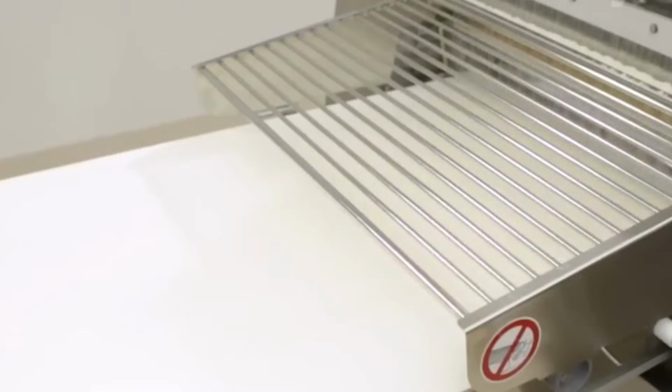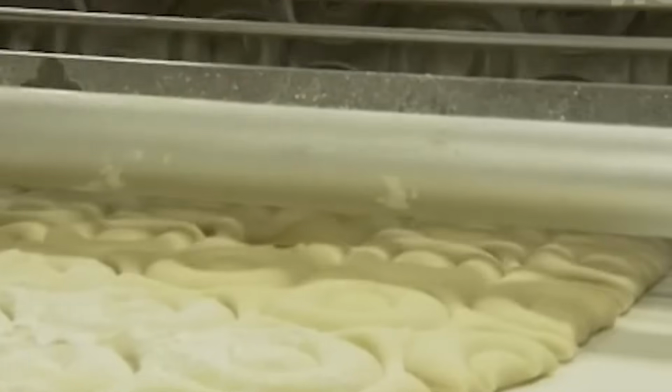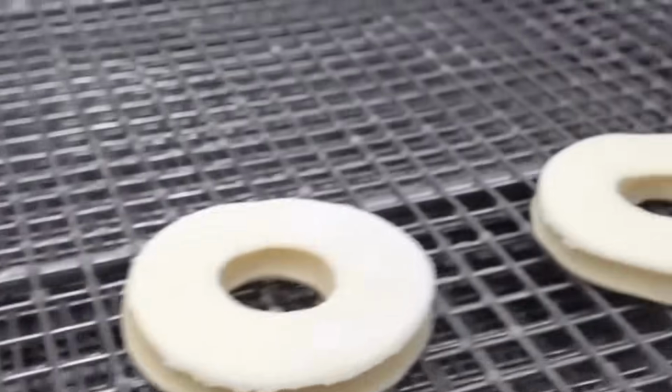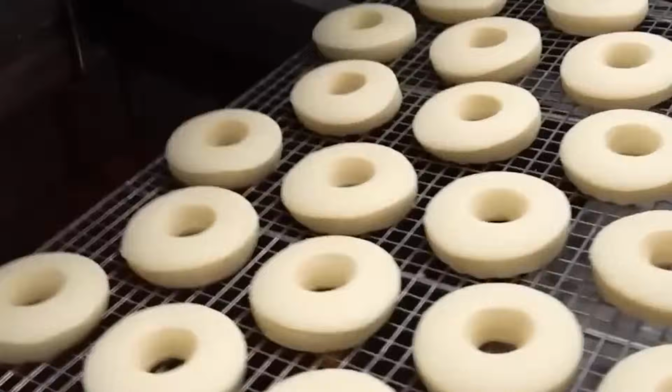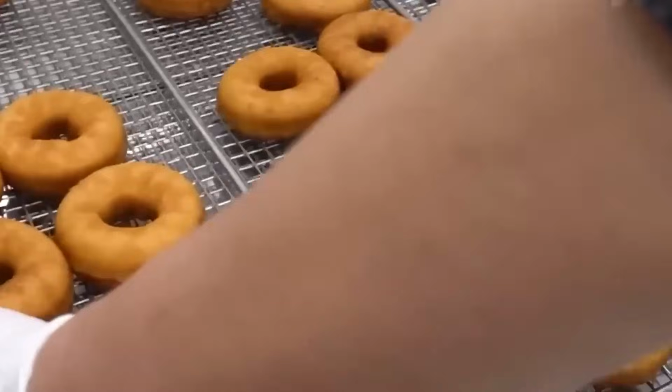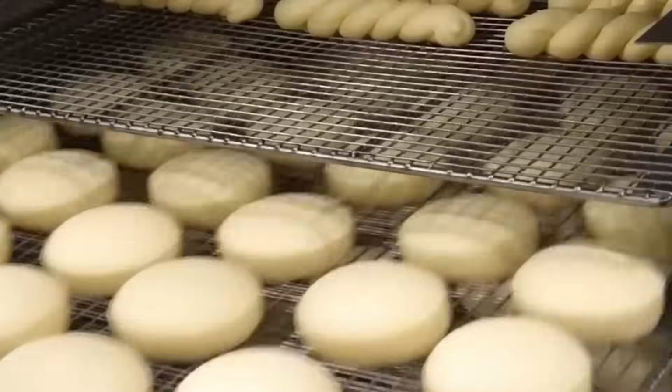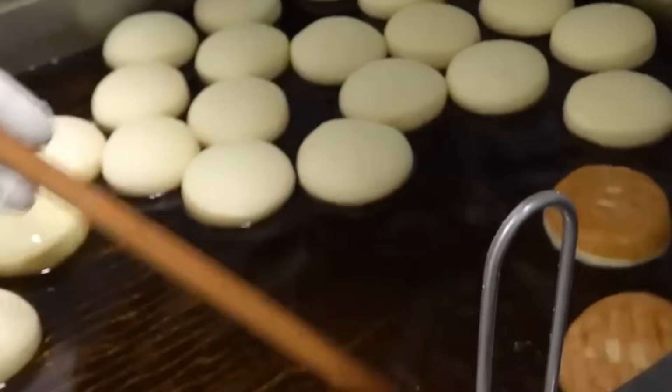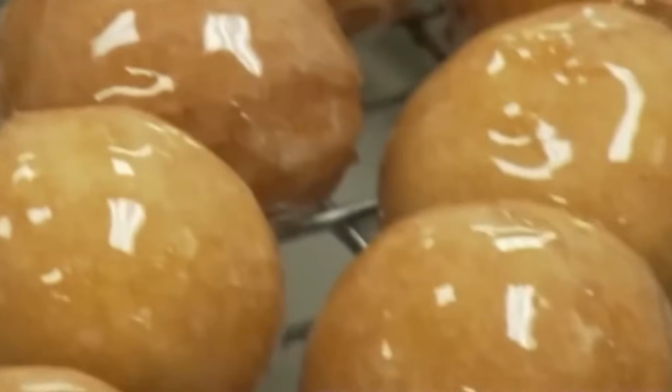Glazing tanks are cleaned and refilled on a timed schedule using CIP circuits. Glaze viscosity is maintained with real-time temperature feedback loops and monitored by rotational viscometers. All conveyors, transfer points, and topping stations are modular and mounted on quick-release brackets, allowing reconfiguration for new product lines or seasonal variations.